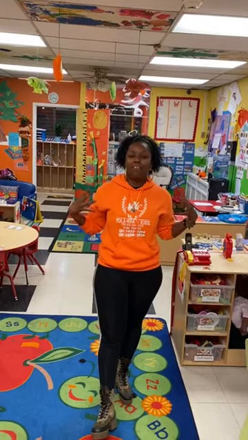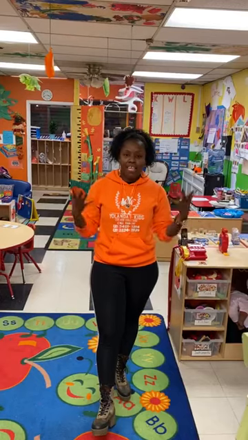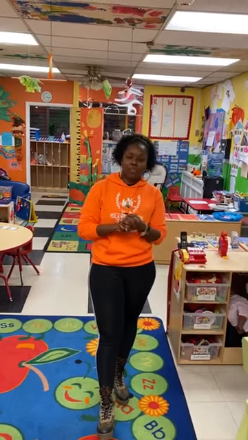And my last but not least tip is make it fun, make it enriching. Put papers, put pictures of the children in that center. So hopefully this was a great tip and tool for you all today.